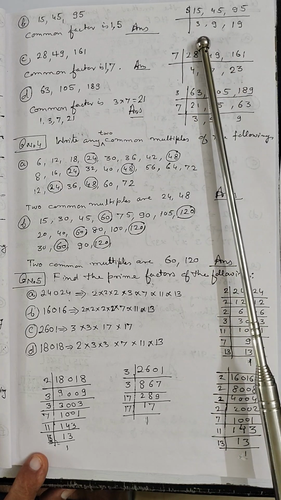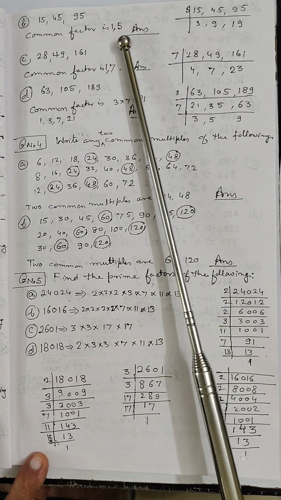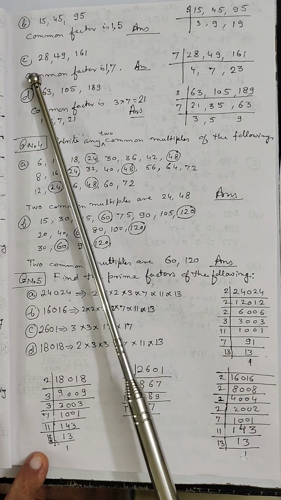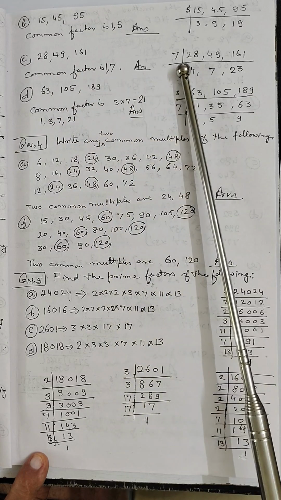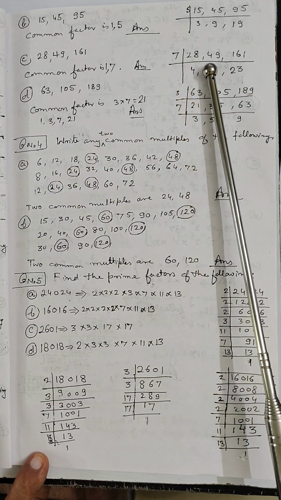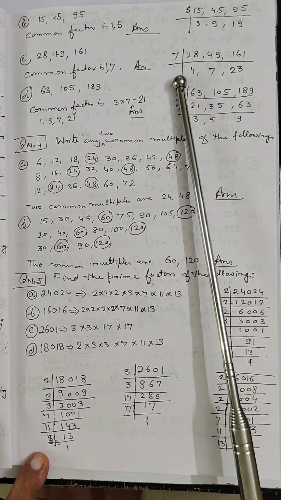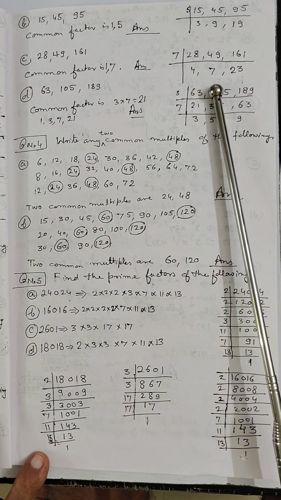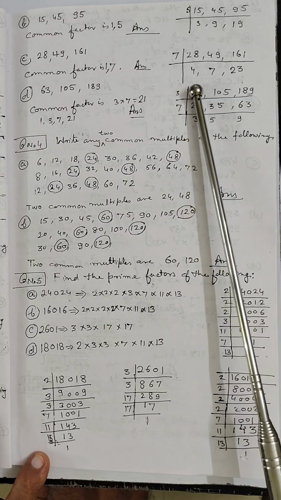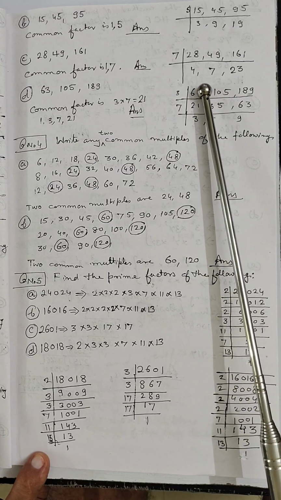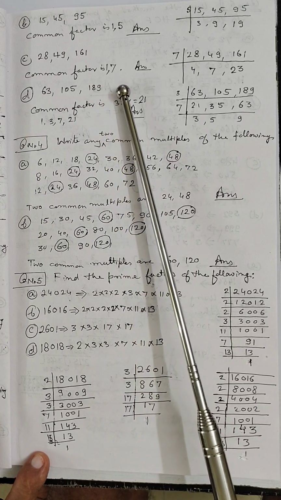You will get the quotients 3, 9, 19. So the common factors are 1 and 5. Now come to the C part, that is 28, 49, 161. Divide all these numbers by 7. You will get the quotients 4, 7, 23. These numbers have only one common factor. So the common factors are 1 and 7.